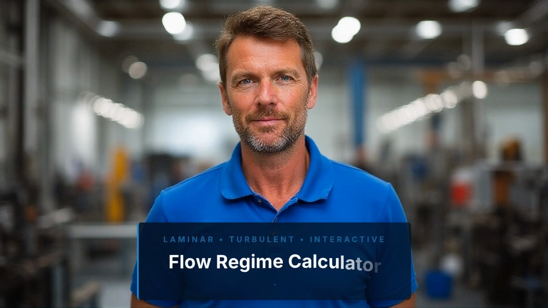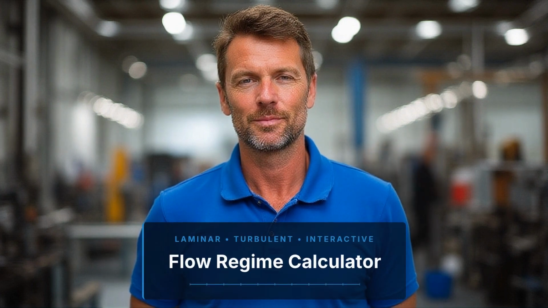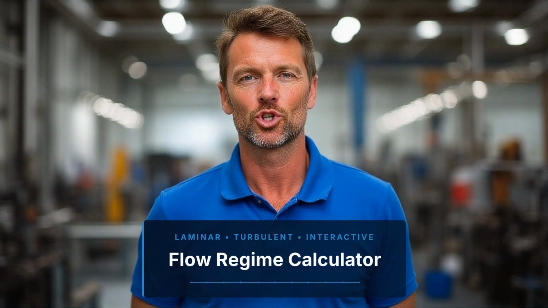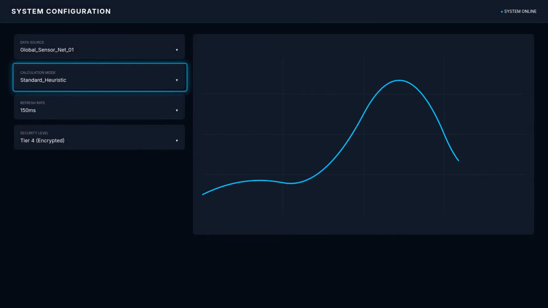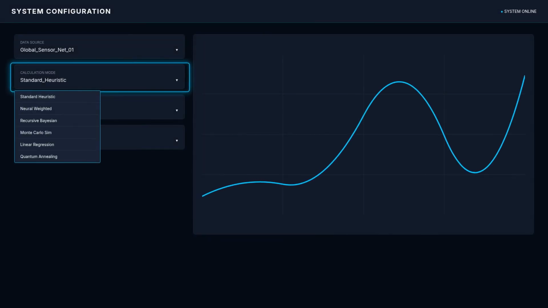The Flow Regime Laminar Turbulent Interactive Calculator determines whether fluid flow is laminar or turbulent by calculating Reynolds number and other critical flow parameters. Let's explore the inputs. First, we have a calculation mode dropdown with 6 options.